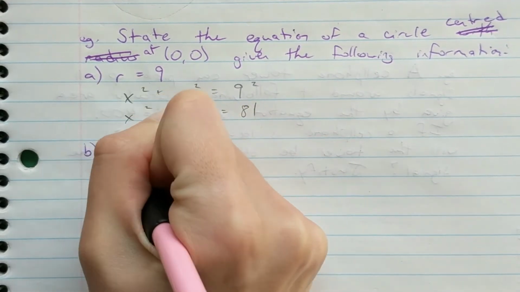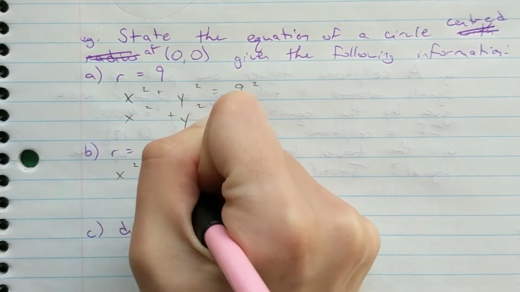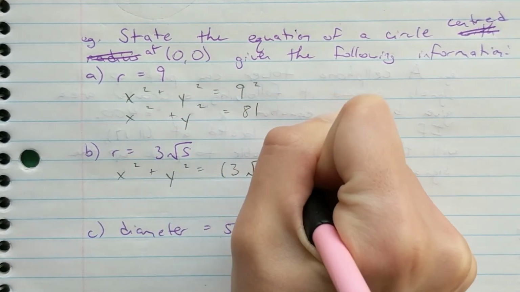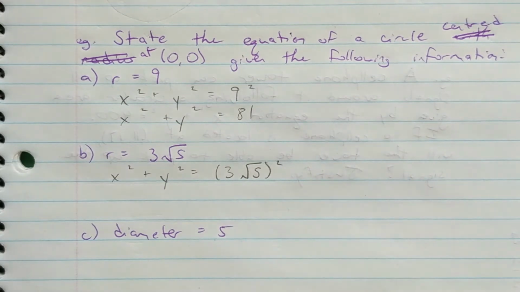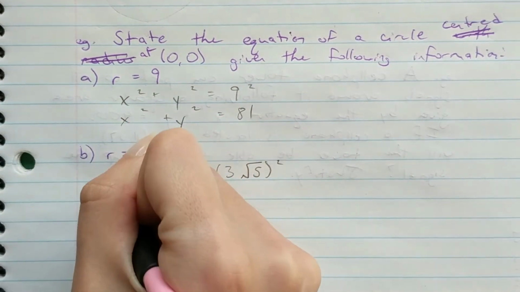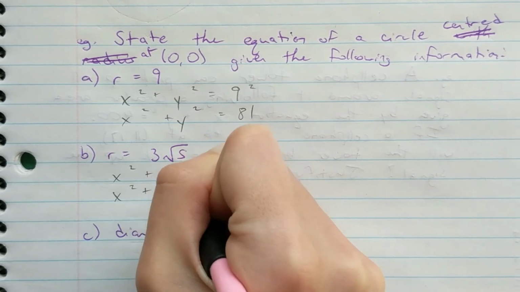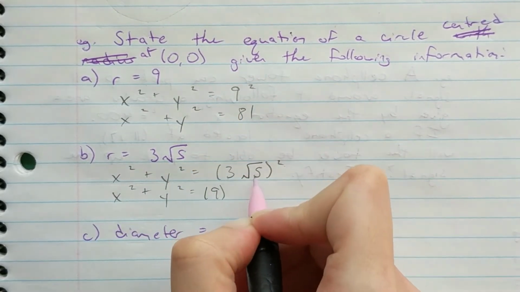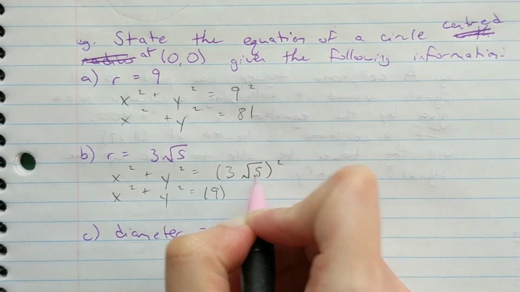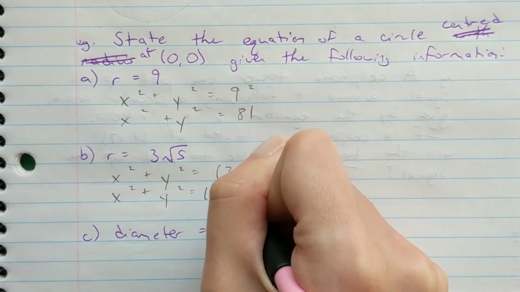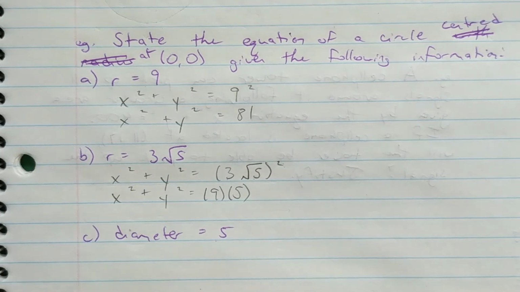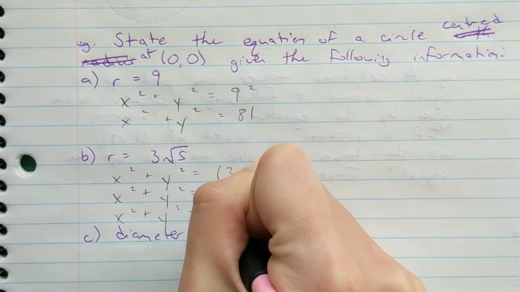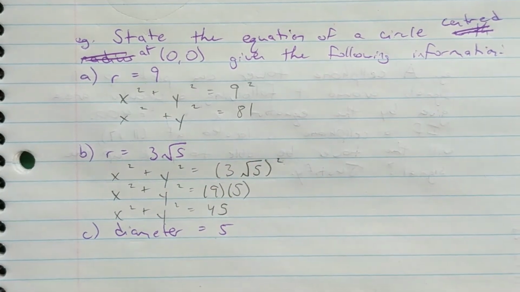Next example here, r is 3 times the square root of 5. I'm going to go ahead and simplify this. I'm going to write it out. X squared plus y squared is 3 root 5 squared. When you square 3 root 5, you're going to do 3 squared first, so that's 9. And then the square root of 5 squared, so it's just 5. So the answer here is going to be x squared plus y squared is equal to 45.